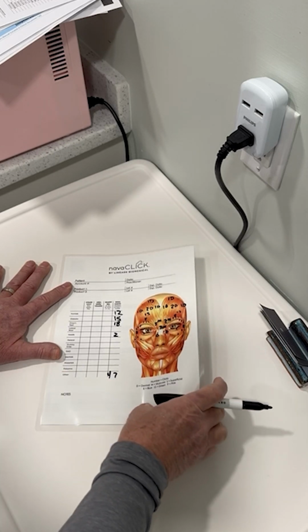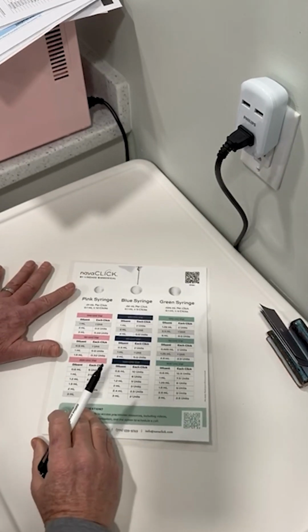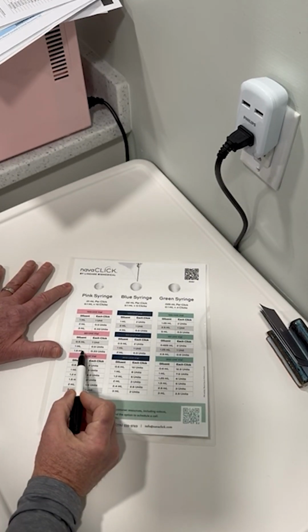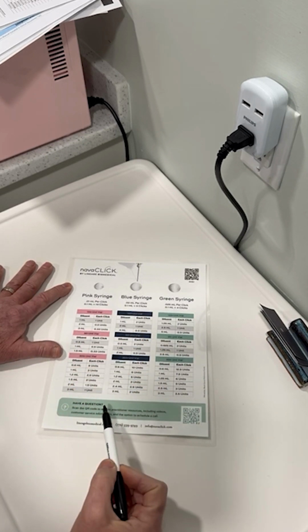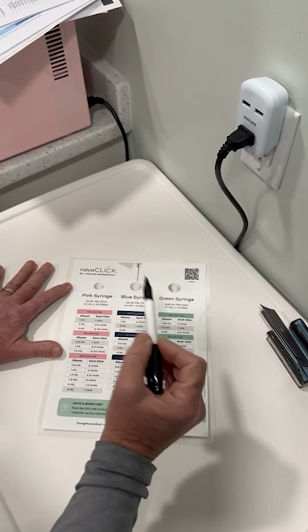Now the great thing about this is now that we're charting in Botox units, and we have 3 different syringe types based on your dilution. If you have a 1 cc dilution, we can create 1 unit per click. If you have a 2 cc dilution, you can create 1 unit per click. If you have a 2.5 cc dilution, 1 unit per click.